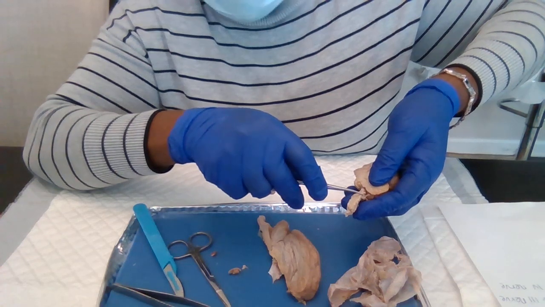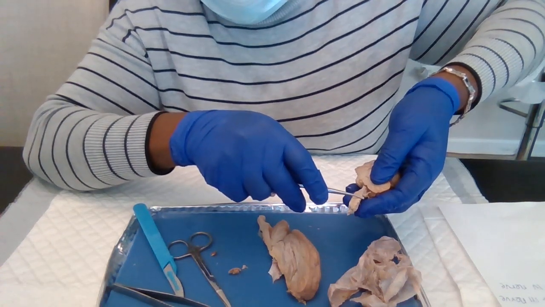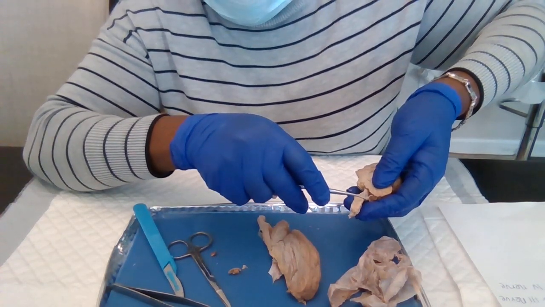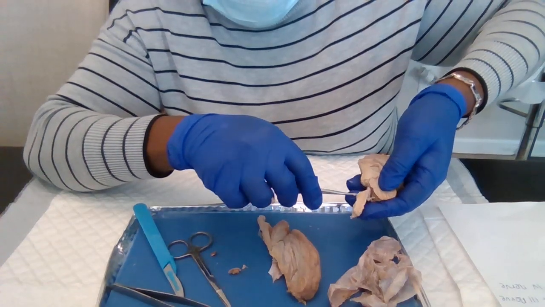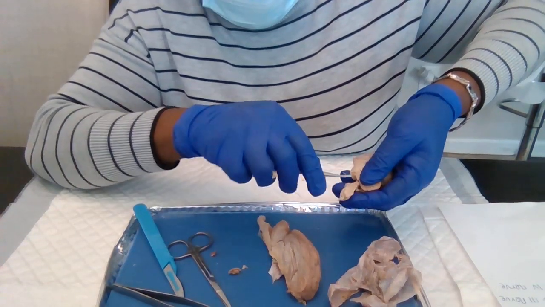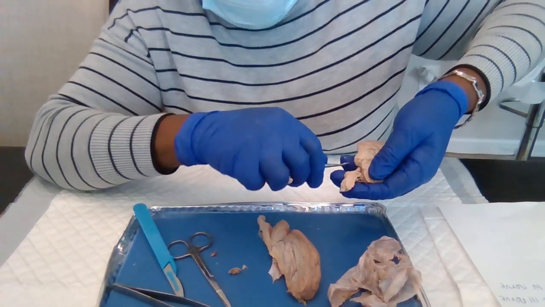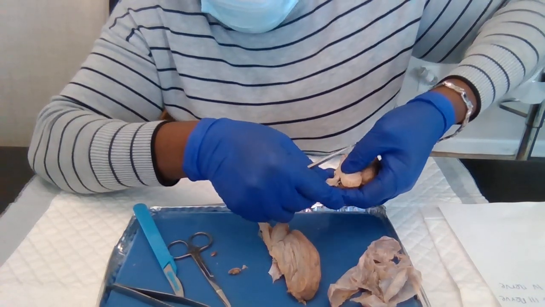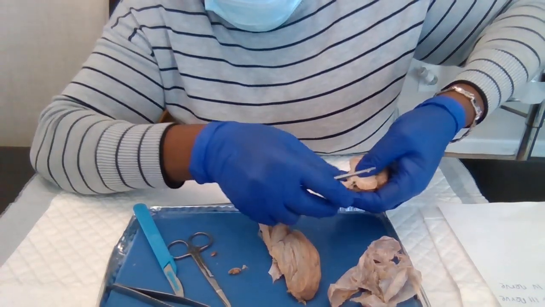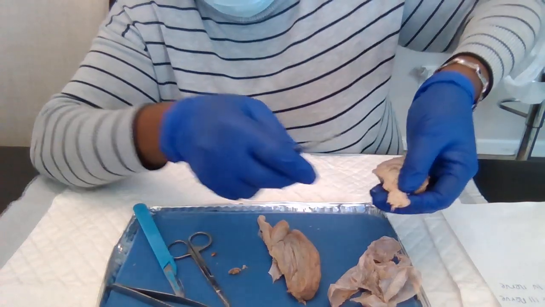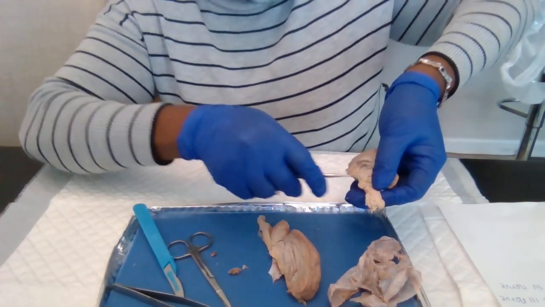After the medulla oblongata, the next one we have is the pons. Here is the pons, and then we have this breaking point. Here we have the midbrain.